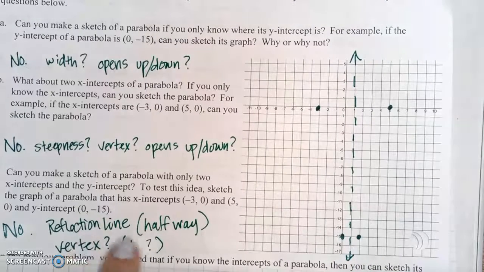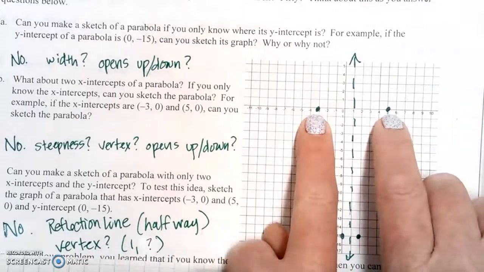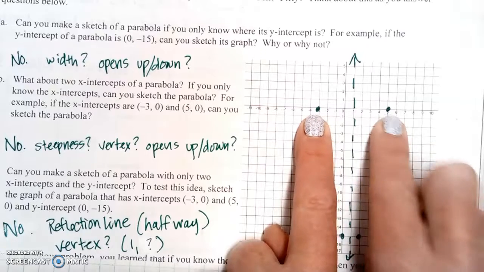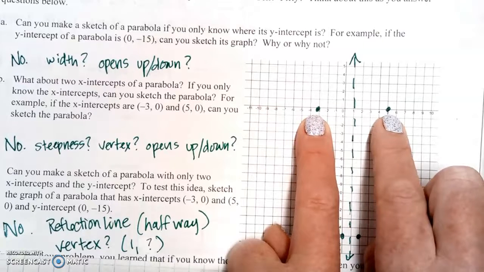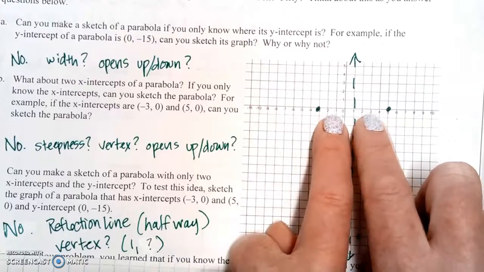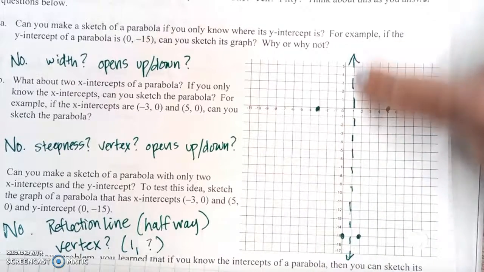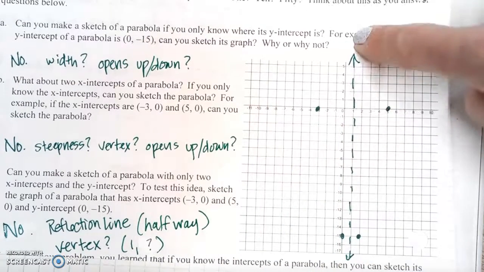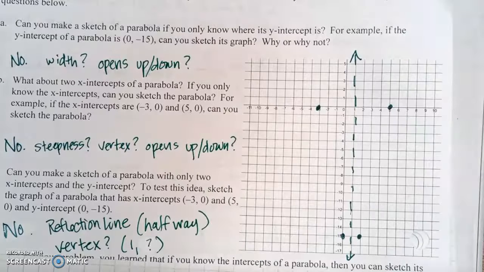We can figure out where the reflection line will be, because if we know these 2 points are on each side of the line of symmetry, we can count towards the middle, go in one, go in another, go in another. That means that our line of reflection is going to be right here through 1, and we know that the vertex should be on it, but we don't know if it's right here or right here.